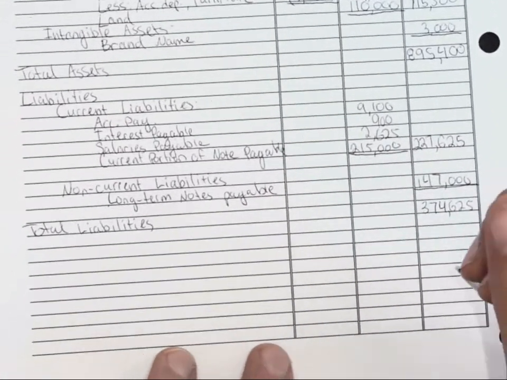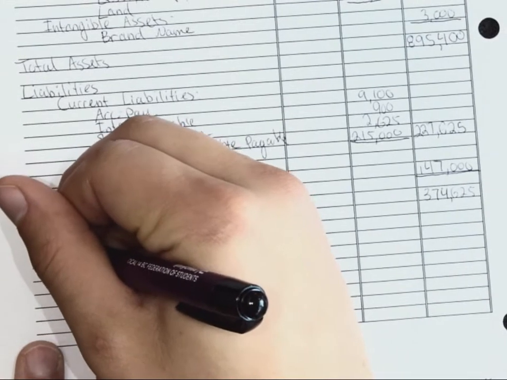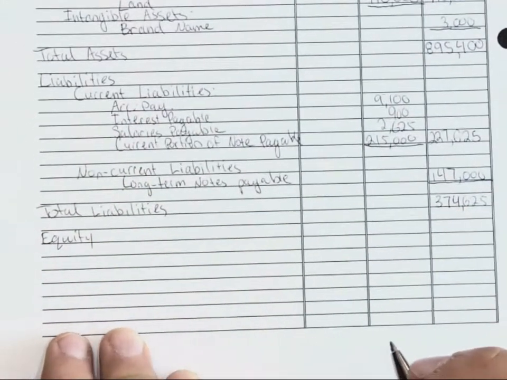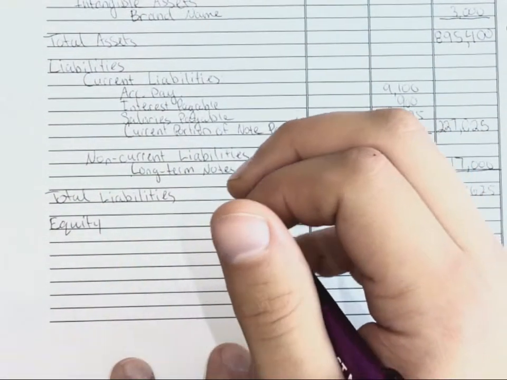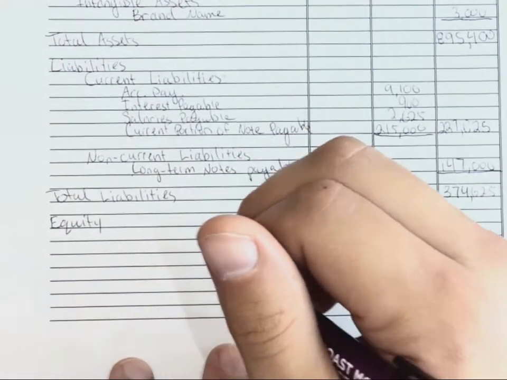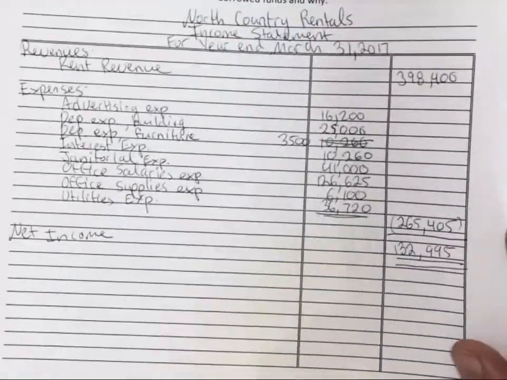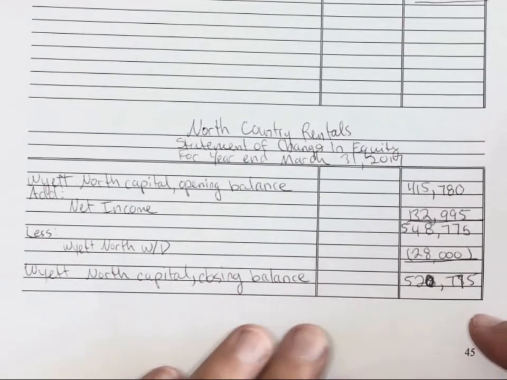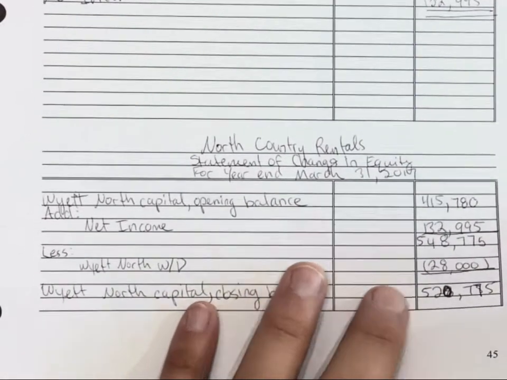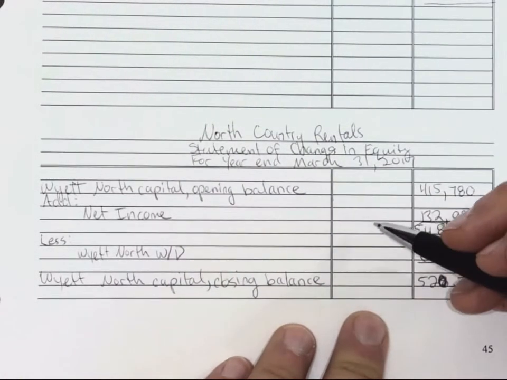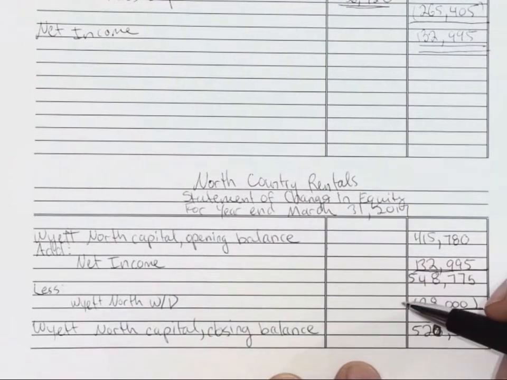Okay, let's get into equity. And now we've done all the work just to have one line in equity, right? Because we've already included the withdrawals. We've already done our income statement. We've used that net income to adjust our balance. We've also used our withdrawals. By doing this, it's really the exact same thing we do when we do our closing entries, right? It's the exact same math.